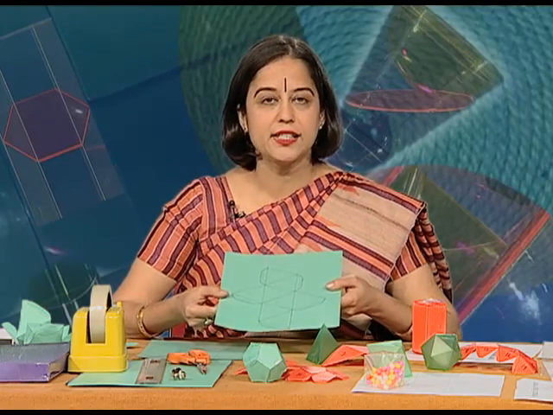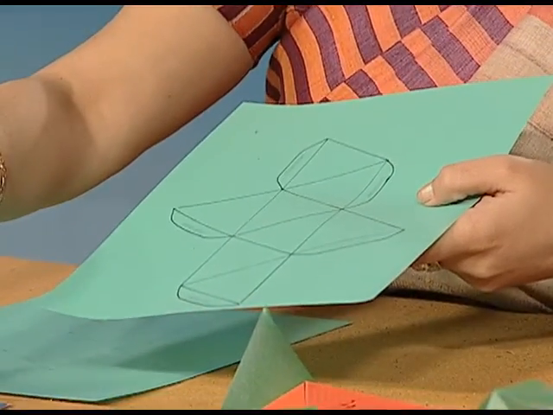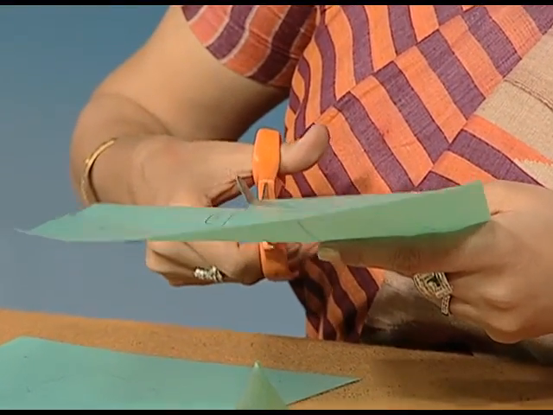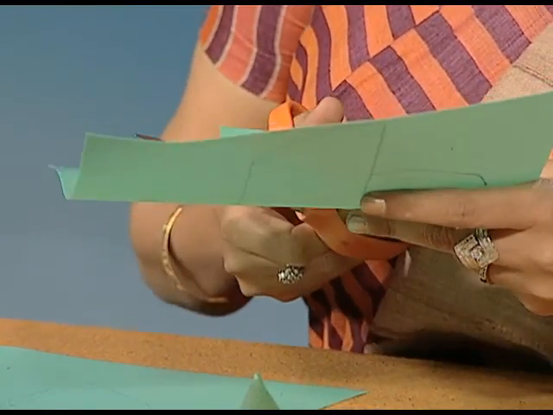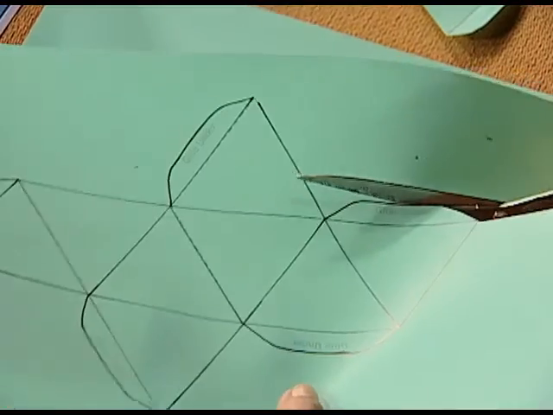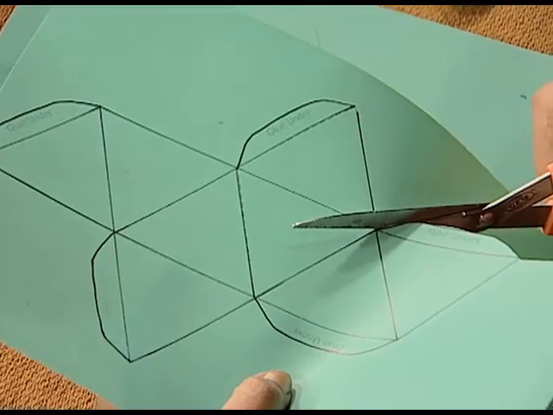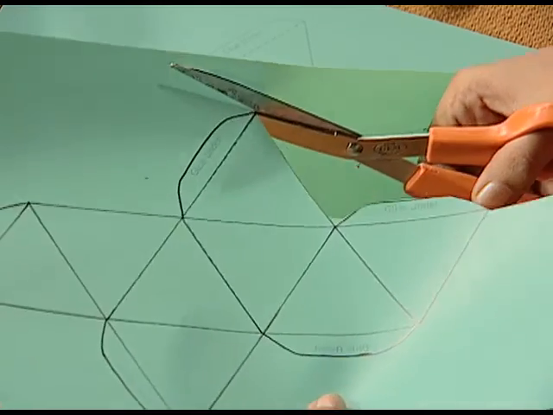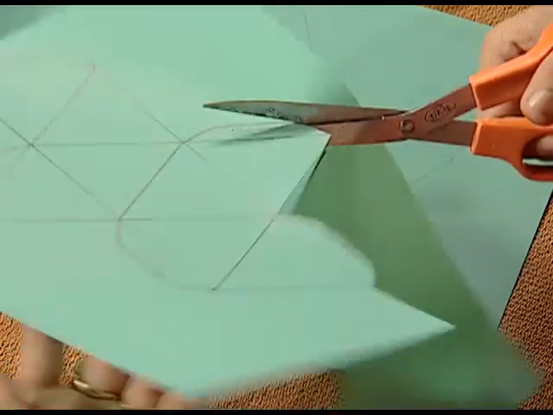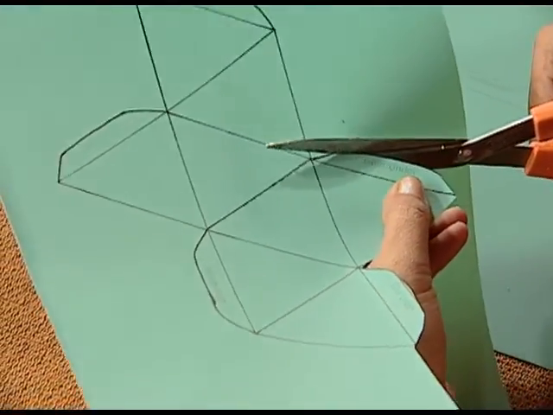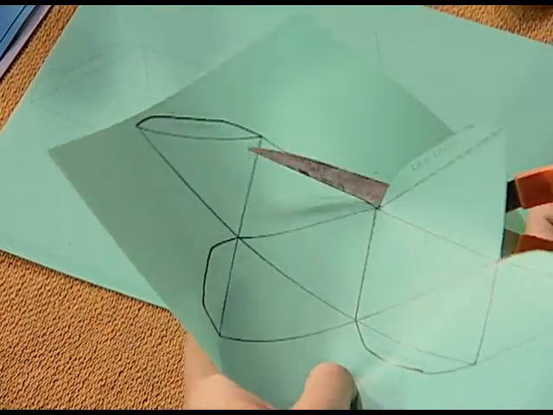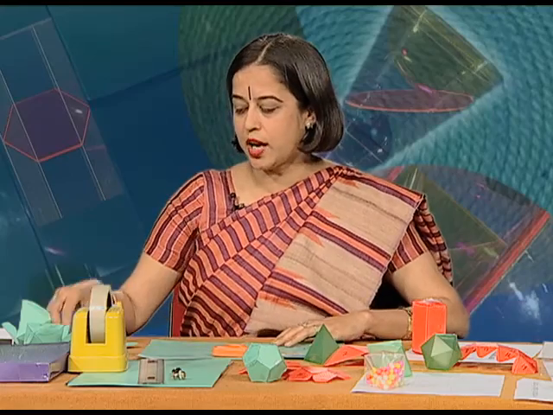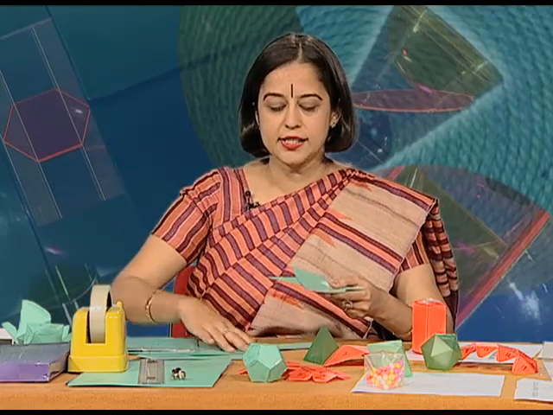We will take this net of the solid and then we will take the pair of scissors and cut the outer boundary. As you can see, on this net some folds are also drawn. So, you have to cut along the folds so that when you are folding them, the net can be transformed into a solid shape. Now, we are cutting this. Once you cut the shape, you get this net.